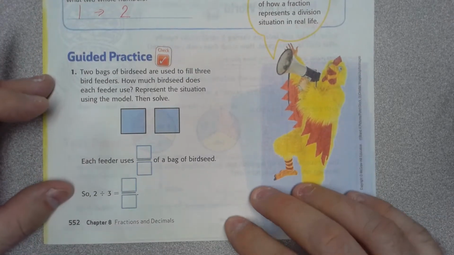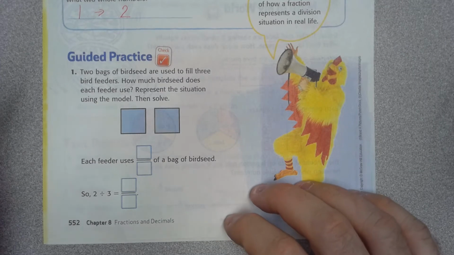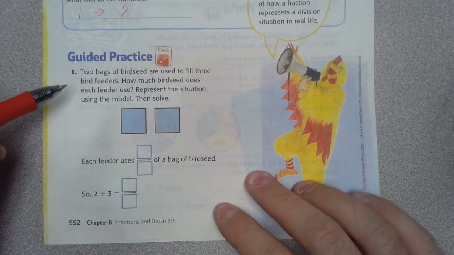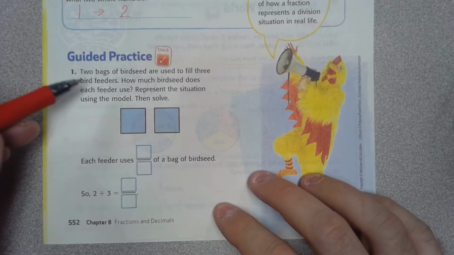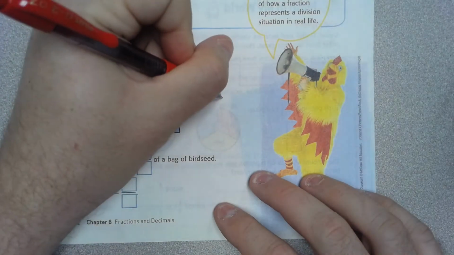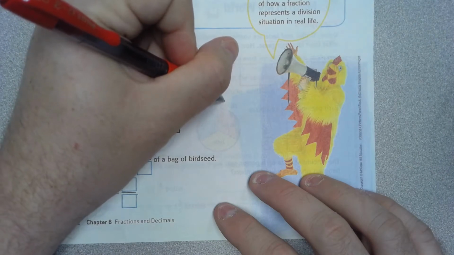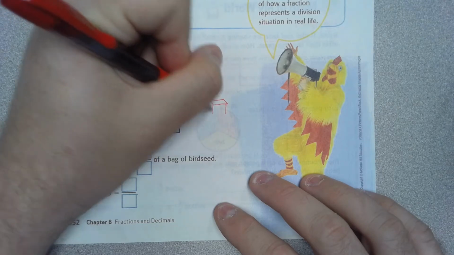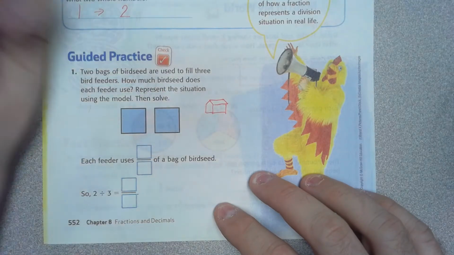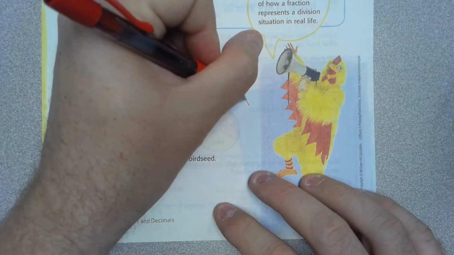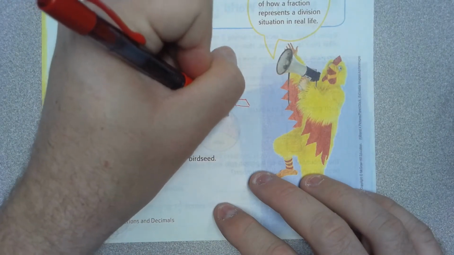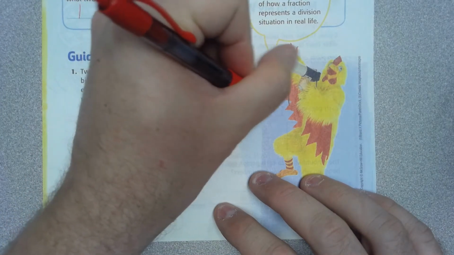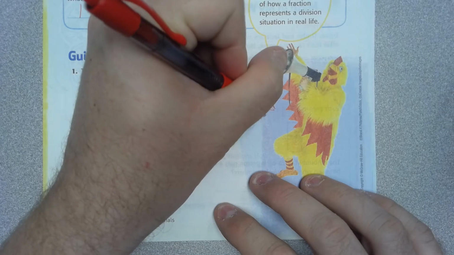Guided practice: 2 bags of birdseed. Told you, see, they use birdseed all the time. Are used to fill 3 bird feeders. Okay, 2 bags of birdseed are used to fill 3. So basically, we have these. I don't know how you would draw a bird house. I don't know, like this. I guess I don't know. Okay, and we have to have 3 of those. So I'll draw my horrible pictures, and then do my third one here of my birdhouse.